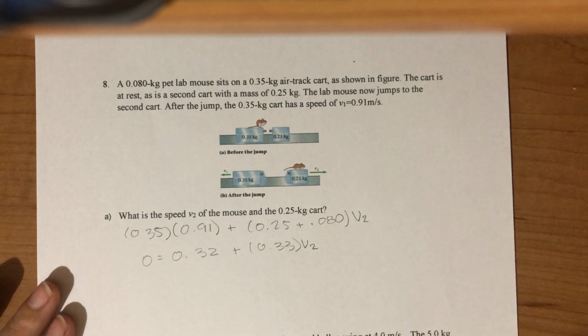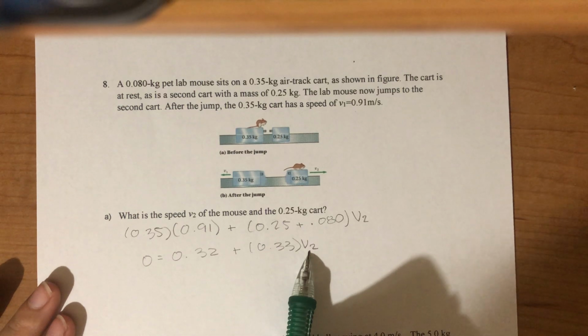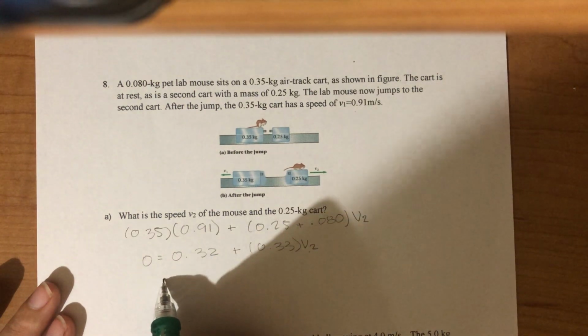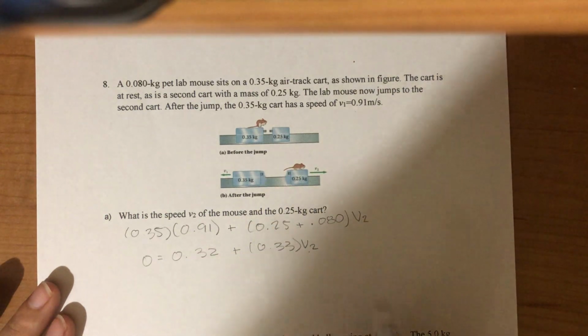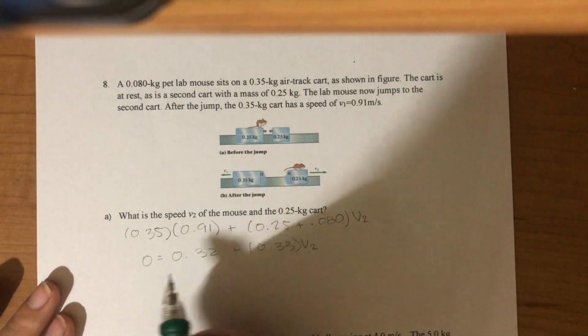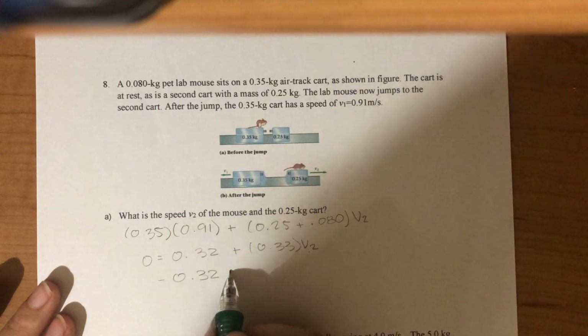So now we're going to have to manipulate it so that we get V2 isolated. We would move this to the other side of the equation, which makes it negative.